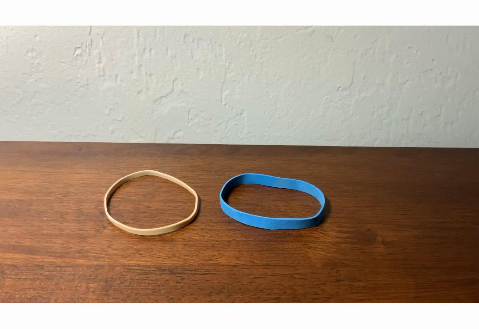You see, to demonstrate the relationship between the load and deformation, we have two rubber bands, the yellow one and the blue rubber band. As you can see, the yellow band and the blue rubber band both have the same thickness, but the width of the blue band is basically twice that of the yellow band. So if we cut the cross section for yellow and blue, the cross-sectional area of the blue band is twice as much as the yellow band.